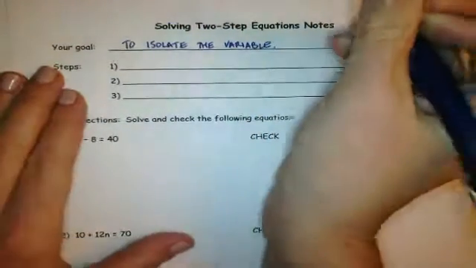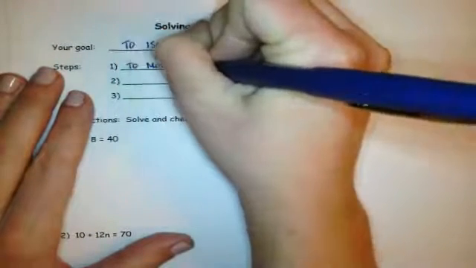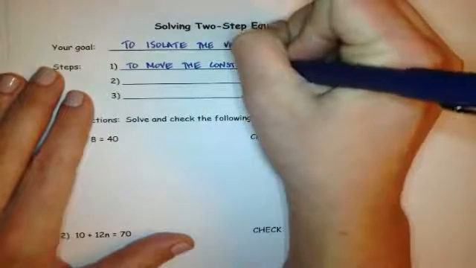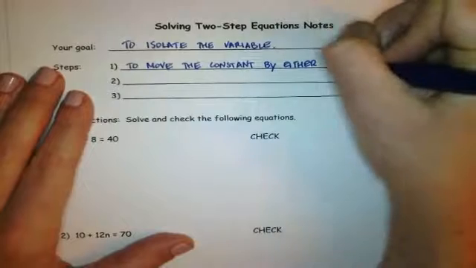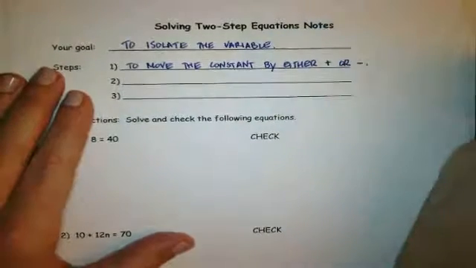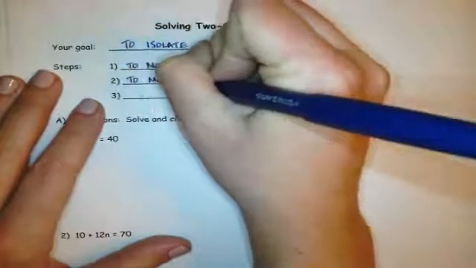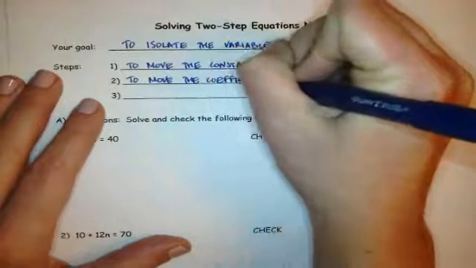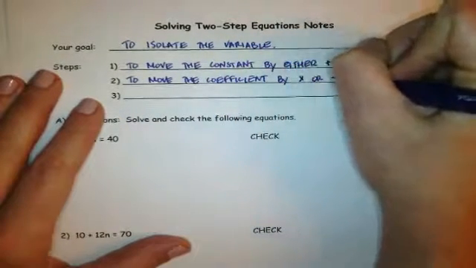So with two-step equations, our first step is to move the constant. Remember, the constant is the number that's by itself, okay? We move the constant by either adding or subtracting. I'm going to abbreviate a little bit there. Step 2, once we've moved the constant, is we're going to move the coefficient. Remember, the coefficient is the number that's being multiplied by the variable. We're going to move the coefficient by either multiplying or dividing.